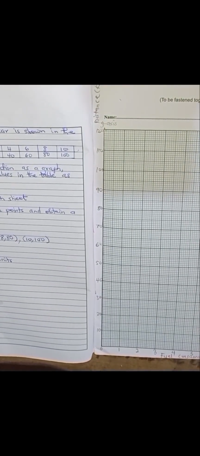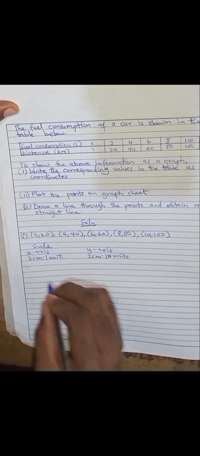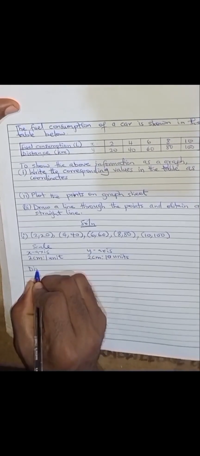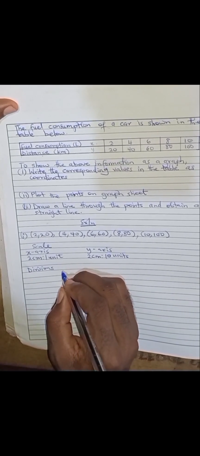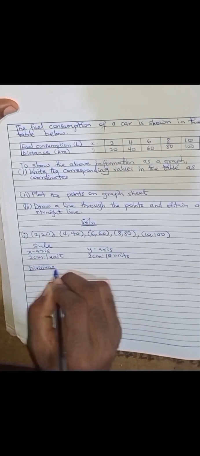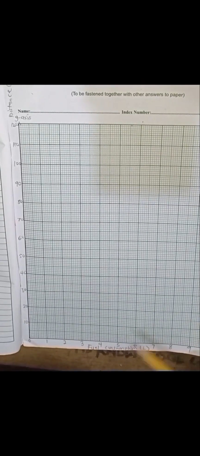Now, the next thing that we need to know is the interval or the divisions. So, bear with me as I am moving the book around so you don't become distracted. What are divisions or what are the intervals? Now, look here.